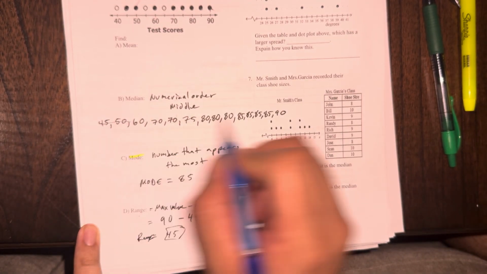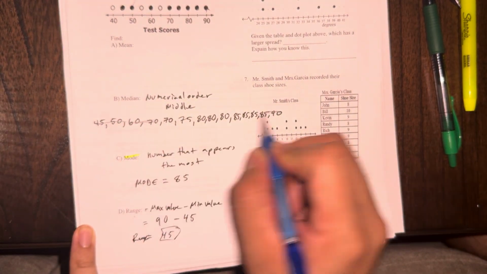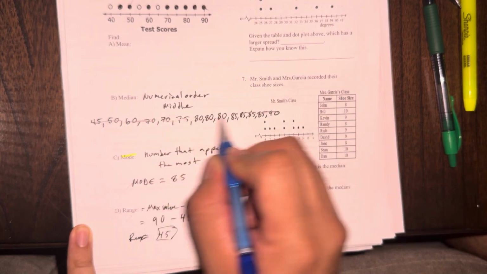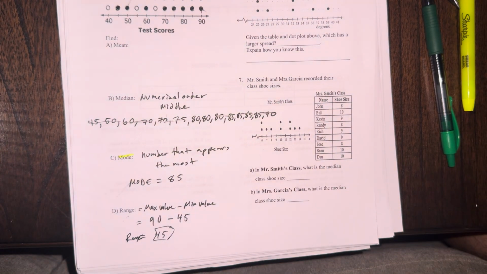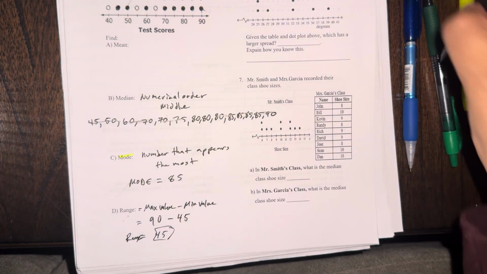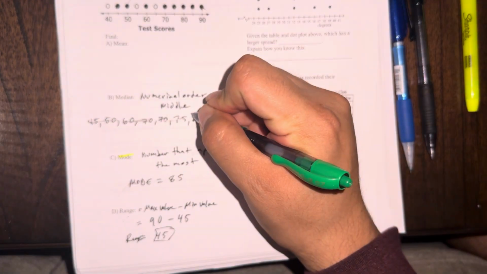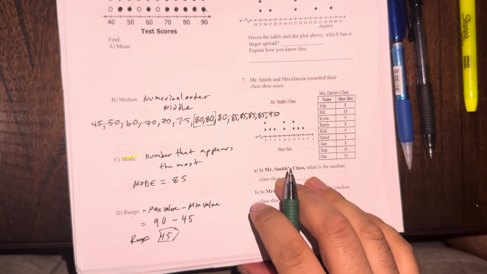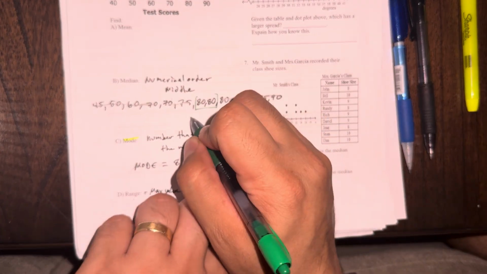I'm going to chop off 2, 2, 2, 2, 2, 2. And you should notice we have 2 numbers in the middle. When there are 2 numbers in the middle, you always have to take the average of them. Averaging them out would be to add them.